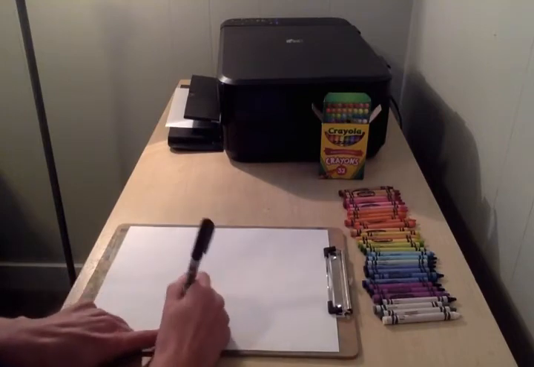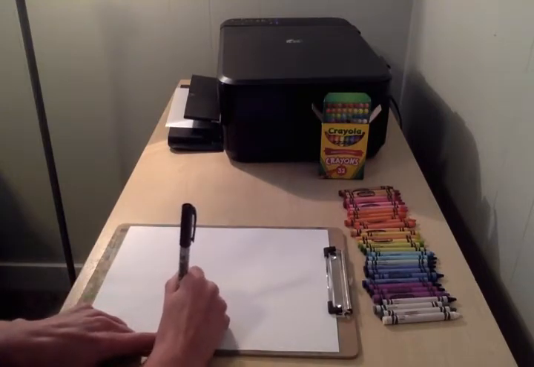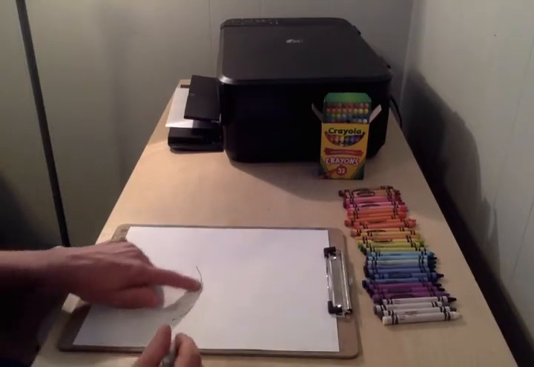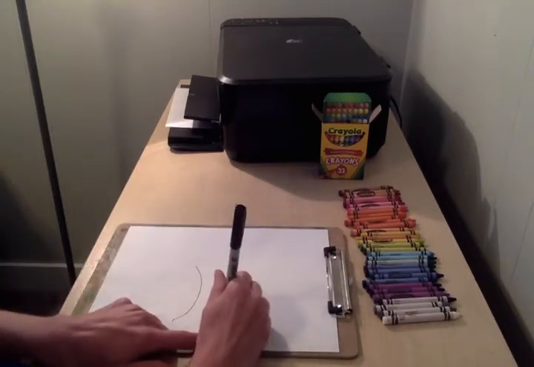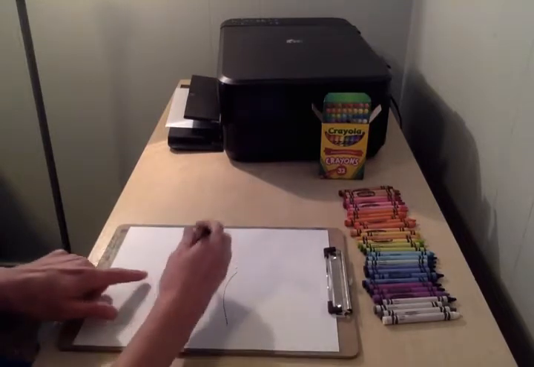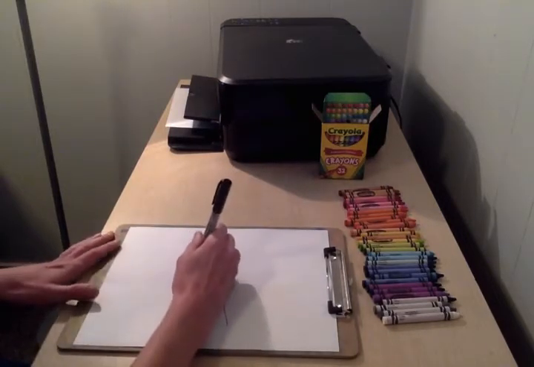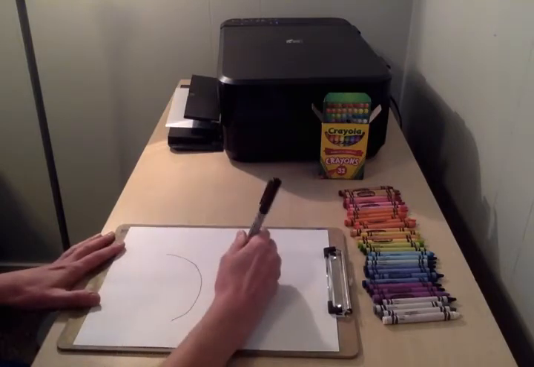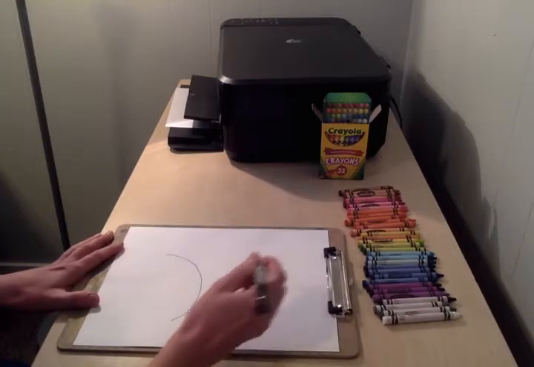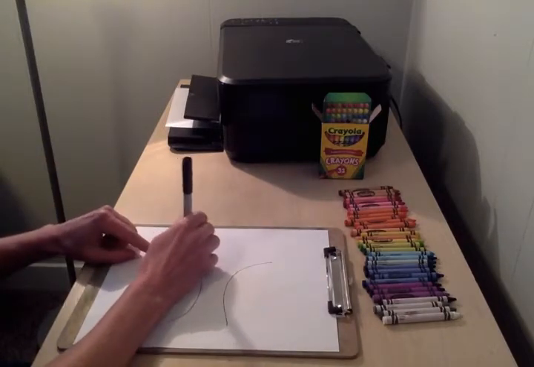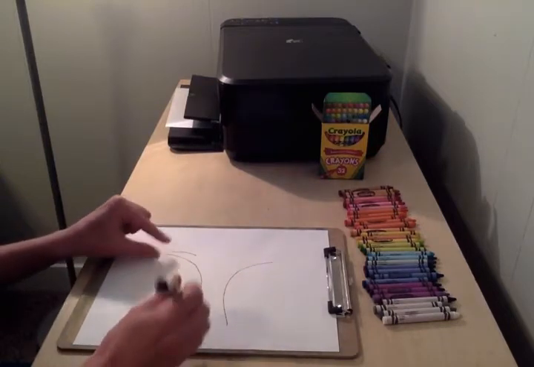So I'm going to go ahead and just get started with the trunk. So I'm doing a curved line up, and you can look at an actual tree if you want when you're drawing this, or you can just kind of follow this pattern here. And then I'm just going to start making some branches, so I curve out to the sides, and then I come back along the edge here. They get thinner as they go to the ends, right?